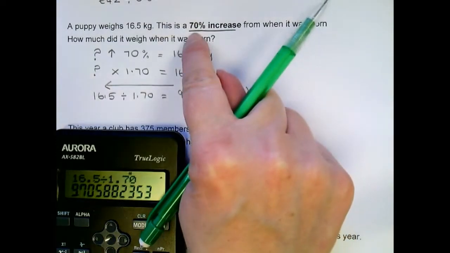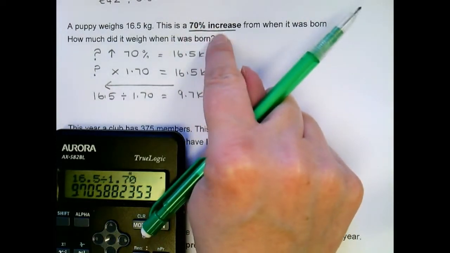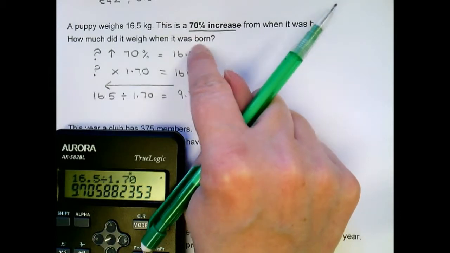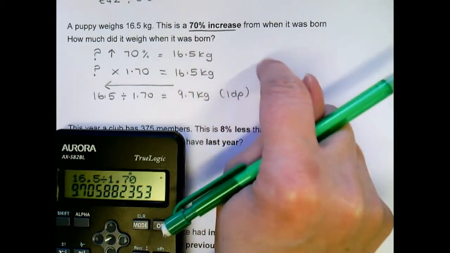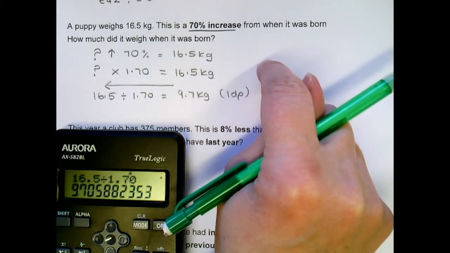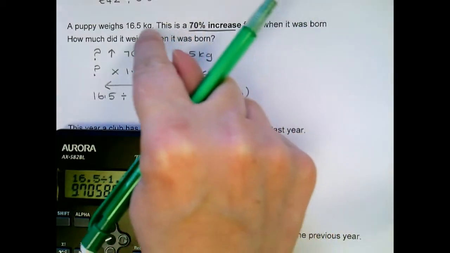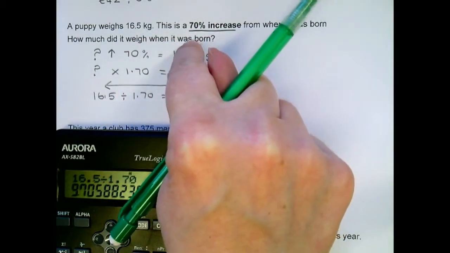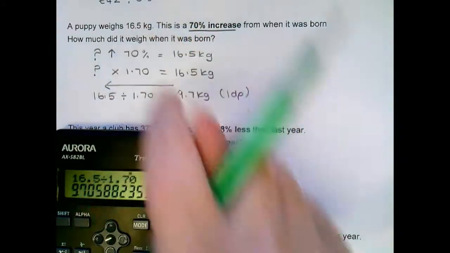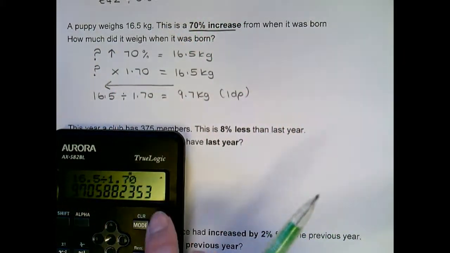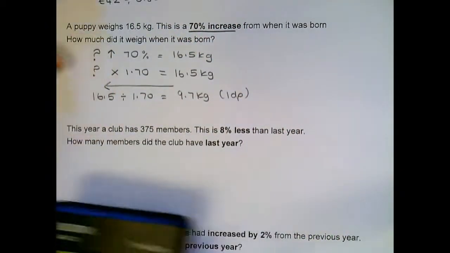So again with this one, you don't do 70% increase, I want the reverse of that, so I do a 70% decrease, so I times by 0.30. And the reason that won't work is because the percentage of the original weight won't be worth the same as the percentage of the new weight. Okay, so I would write it down like that.